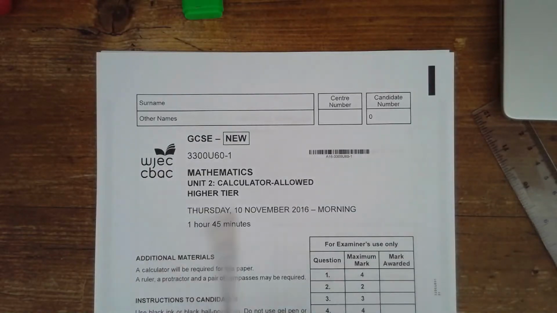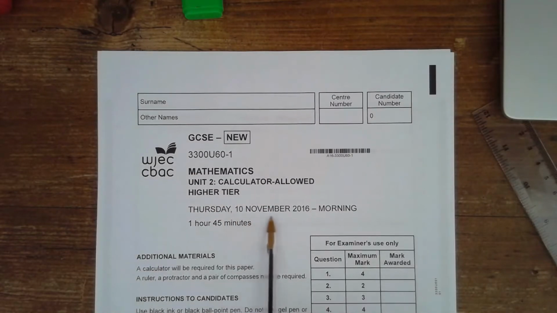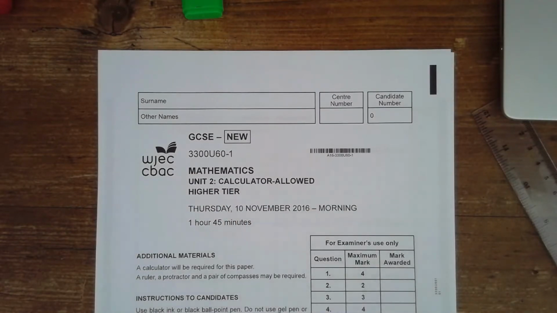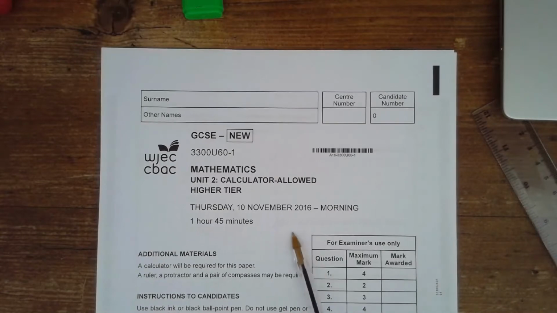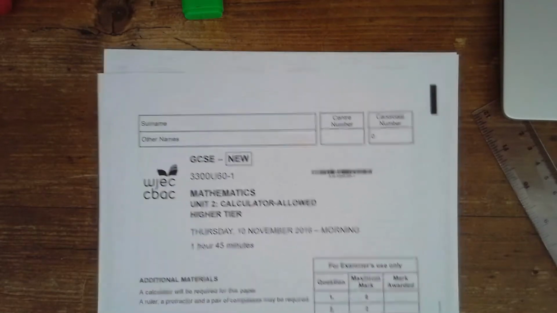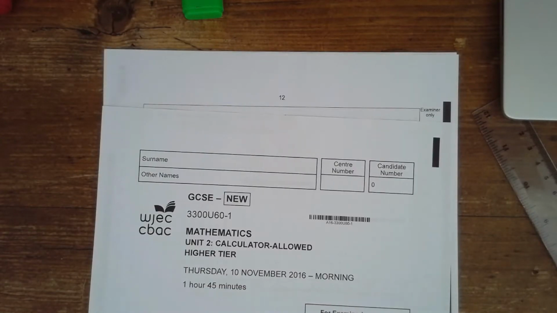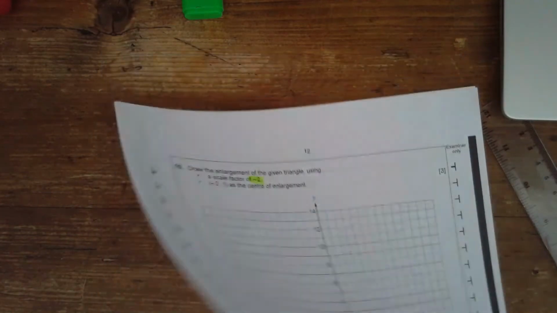This is Mr. Ashton going through the Mathematics Unit 2 Calculator Allowed higher tier paper from the November or the autumn of 2016. One thing I will say is because I've done the intermediate paper, the first 9 questions of the higher tier paper were the last 9 questions of the intermediate paper. So if you want to see those, go to the link below and you can go to the intermediate video and fast forward to those.